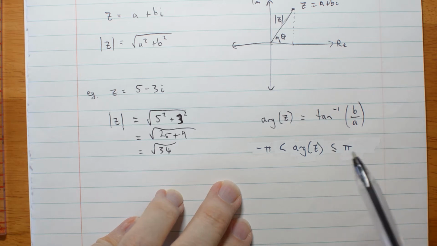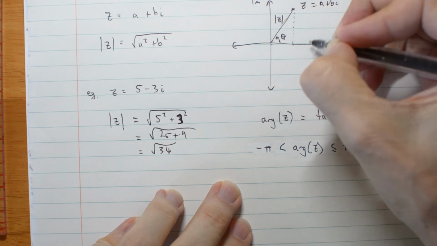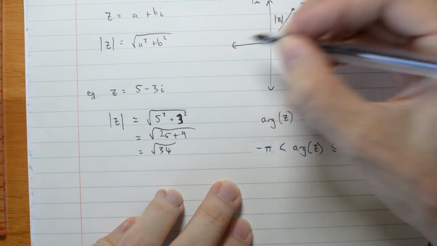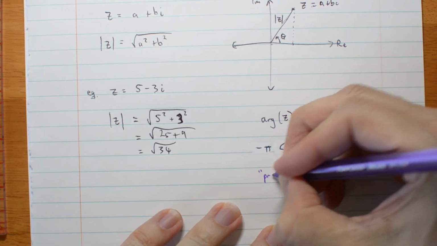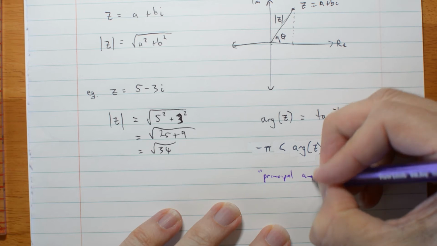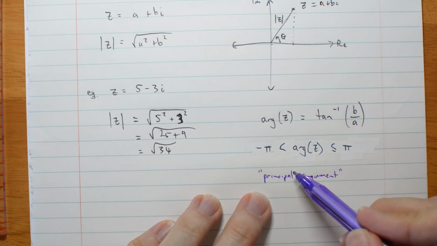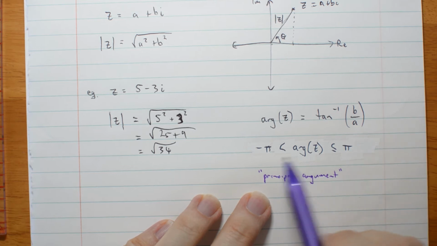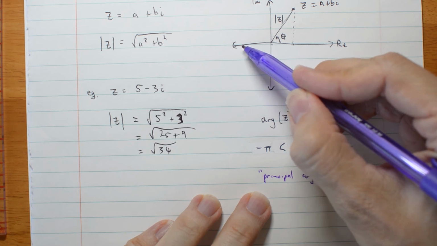So the argument could be pi, which is over here. If we go back the other way, negative pi is correct, but the principal argument, let me get another colour and write it like that for you. The principal argument, notice which spelling of principal it is. It's the principal of the school principal. The principal argument is between negative pi and pi, but if we go over here, the principal argument is actually pi, not negative pi.